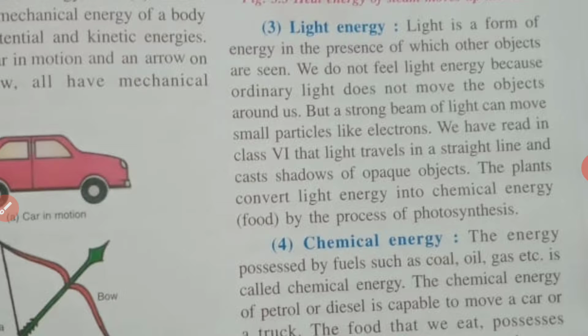We do not feel light energy because ordinary light does not move the object around us. But a strong beam of light can move small particles like electrons. We have read in class 6 that light travels in a straight line and casts shadow of an opaque object. We have learned about umbra, penumbra, etc. The plants convert light energy into chemical energy by the process of photosynthesis. So conversion of energy we shall discuss later on.